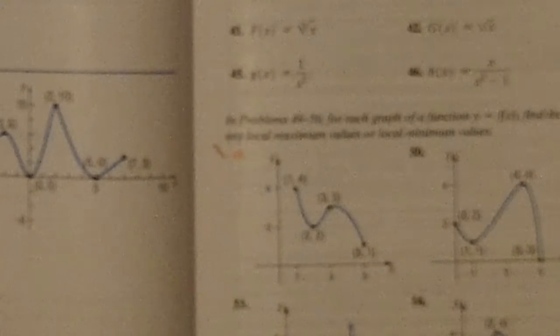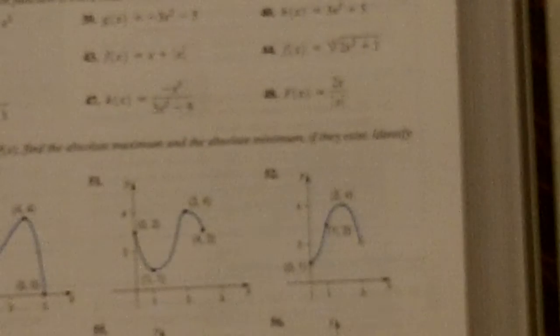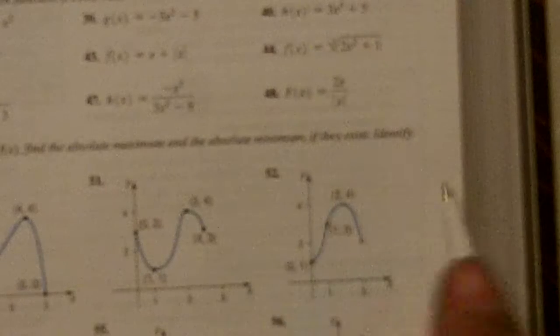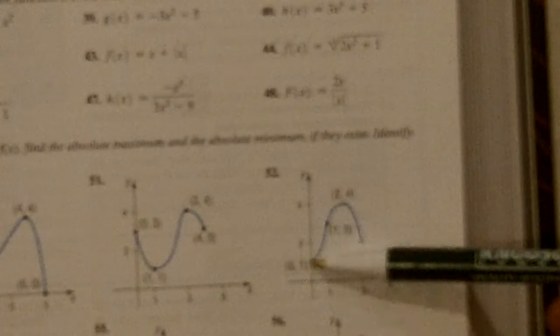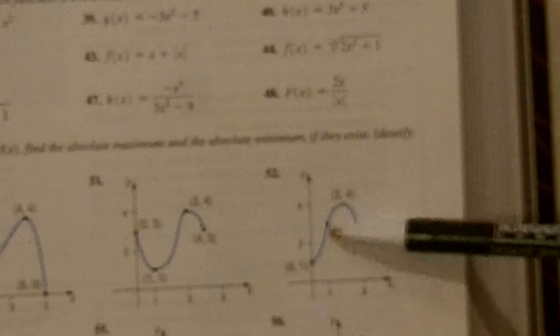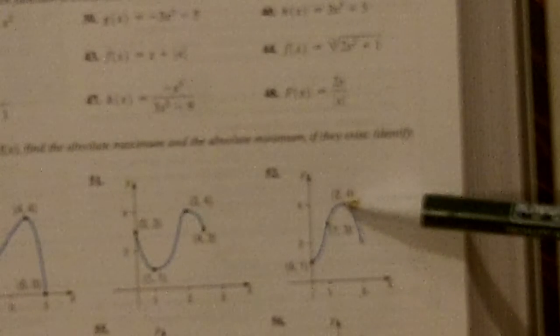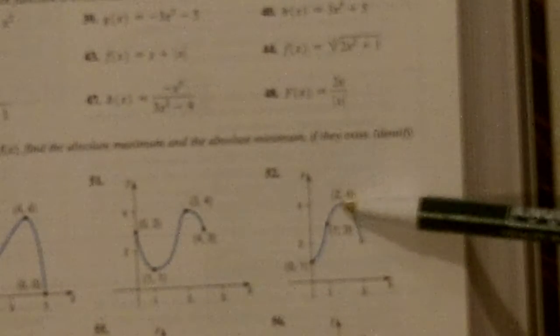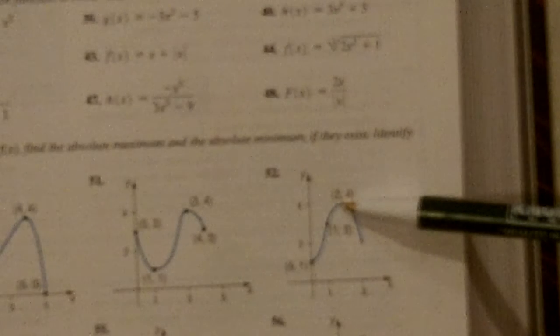Then we got to do 52. This one has an absolute minimum of 1. Absolute maximum looks like it would have been 4, but there's a hole, so no absolute max.